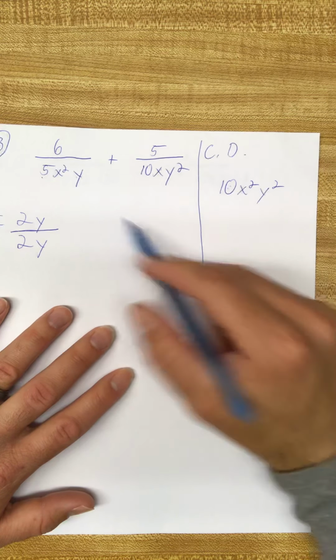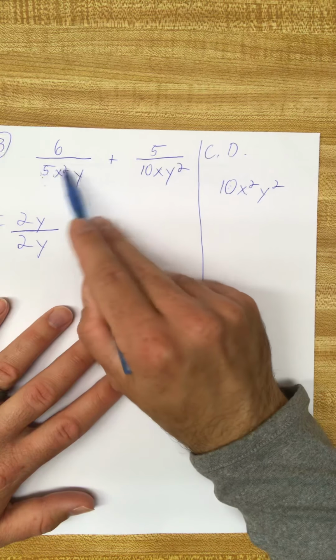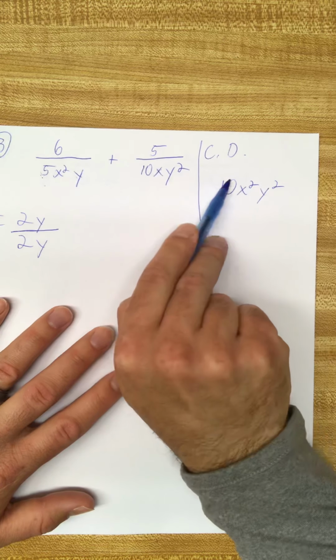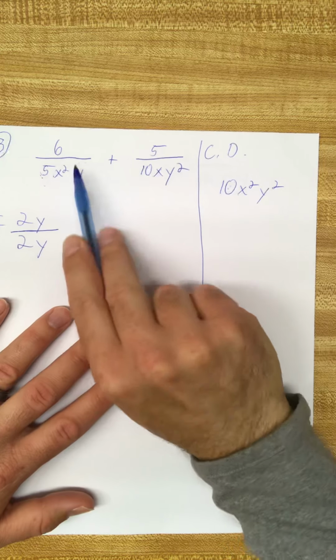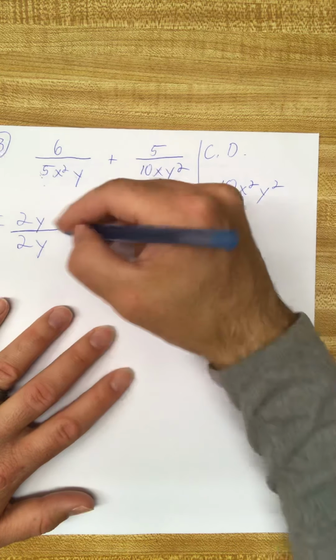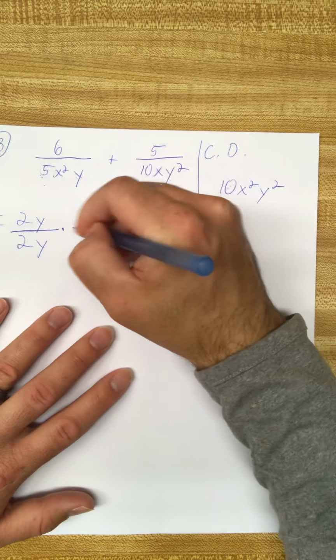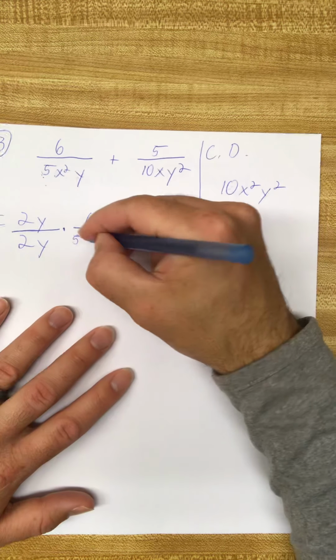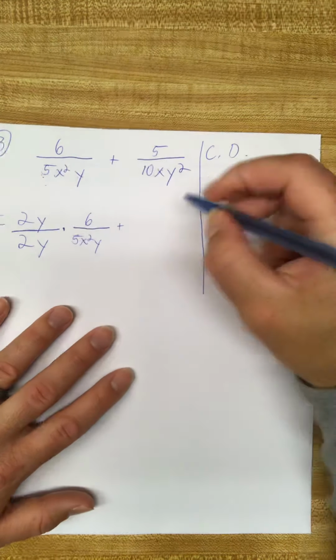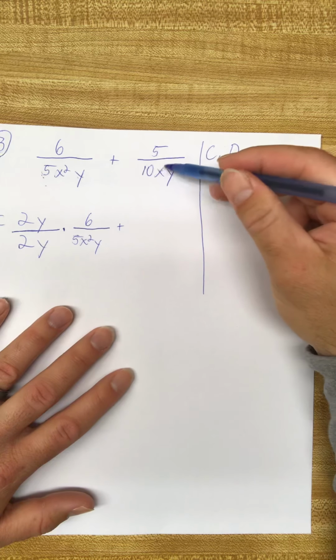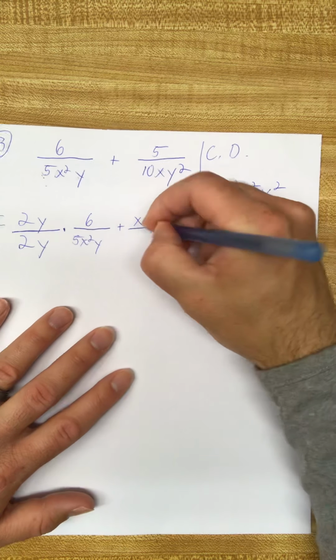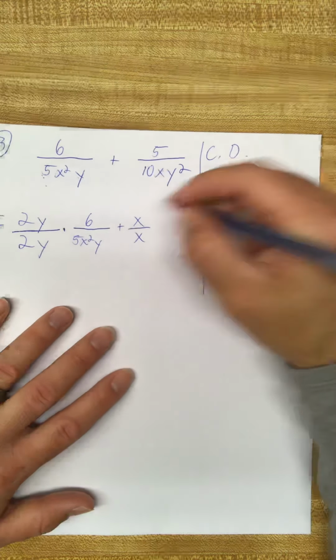Again, I'm trying to make this 10x squared y squared, so to turn 5 into 10, I've got to multiply by 2. I already have the x squared. To change my y into y squared, I've got to multiply by y. Over here, the only thing I'm missing is I need to make this an x squared, so I just have to multiply this one by x over x.